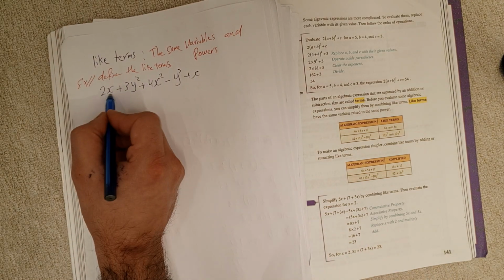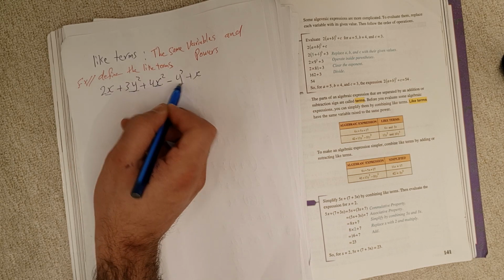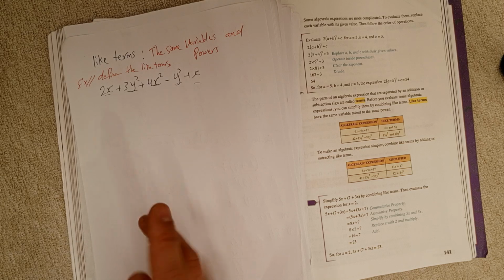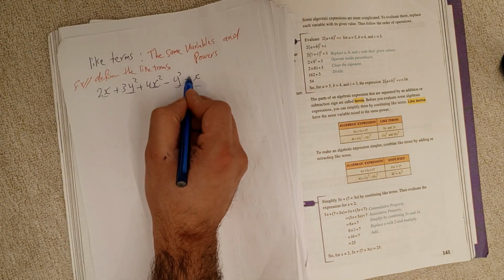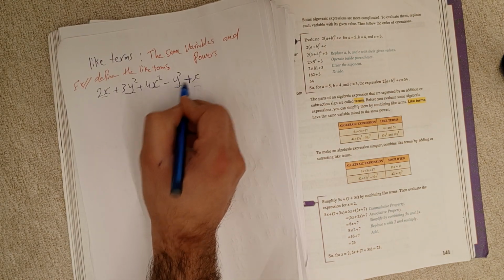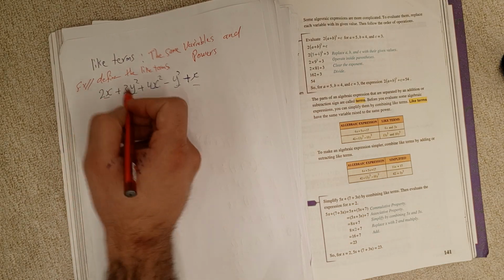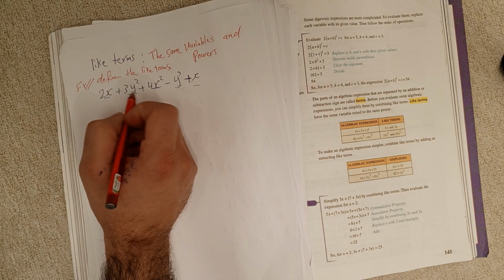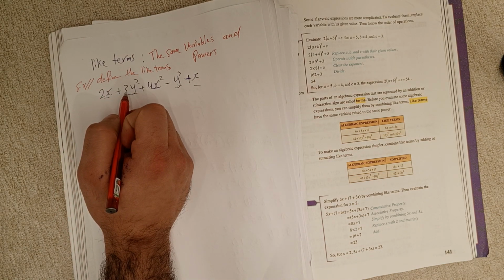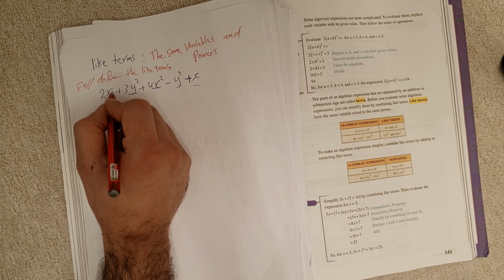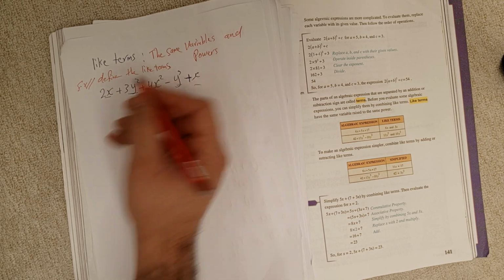How can we define the like terms? Look at the terms. Each of them is called a term. Between each operation, there is a term. Between this operation, there is a term, which is y squared, and x. How can we define the like terms? The same powers, the same letters. Look at this one, 2x. Look at the other terms. Which of them have the same letters, the same variables, and the same powers?